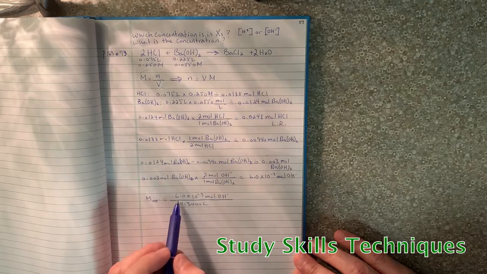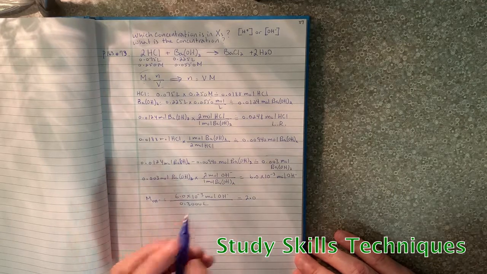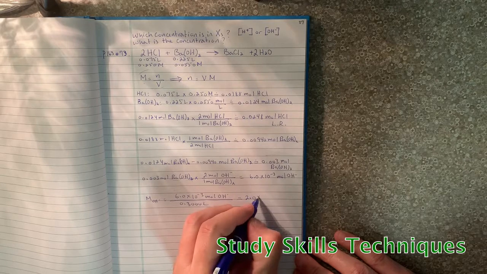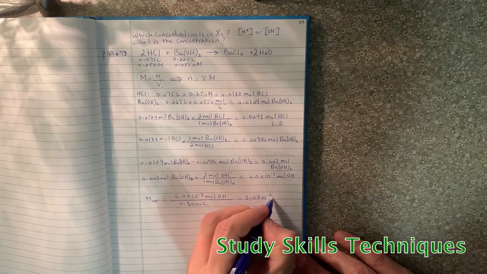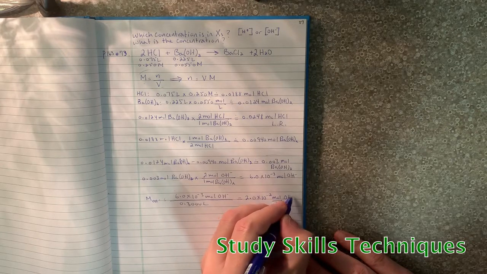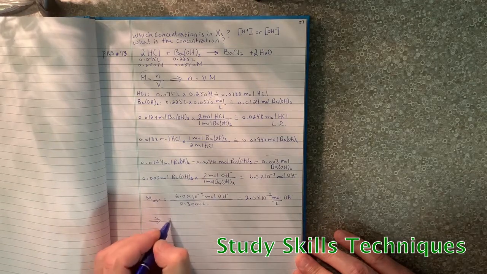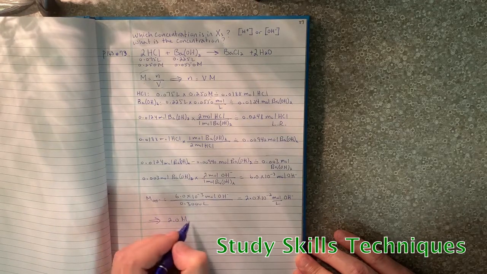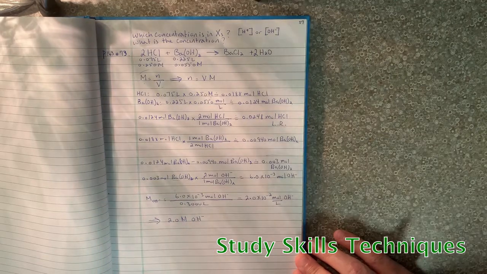And when you divide these two numbers, you should end up with the concentration of hydroxide, which in scientific notation, I'm going to write as 2.0 times 10 to the minus 2 moles per liter of hydroxide ions, or molar, or you could write it as 2.0 times 10 to the minus 2 molar OH ions.